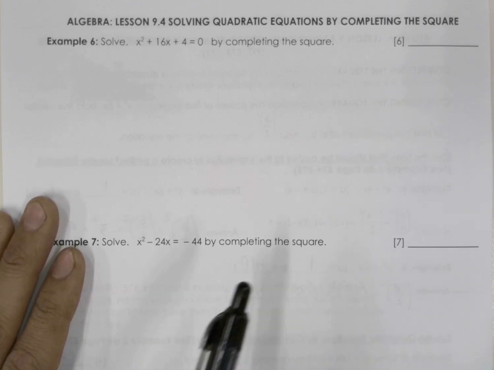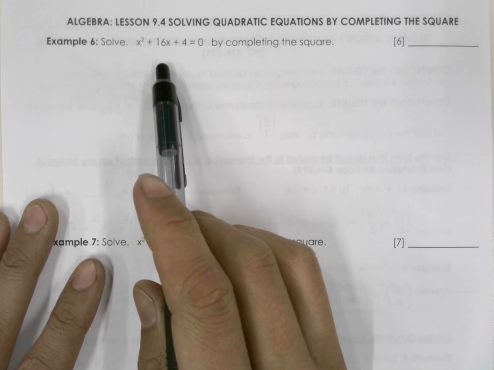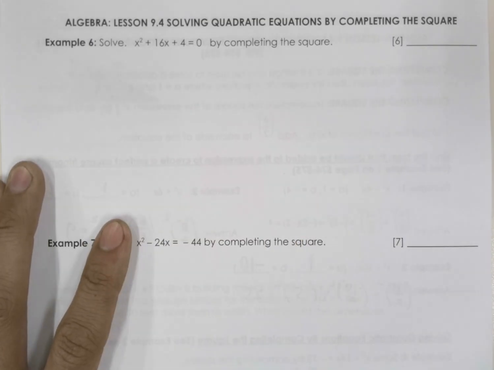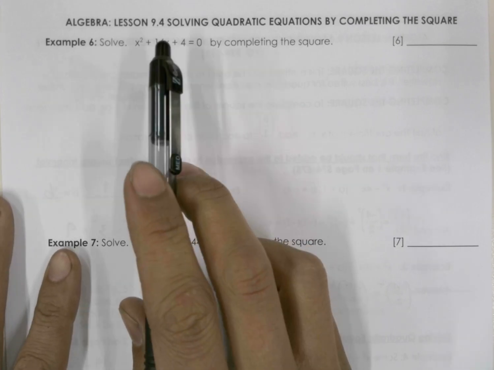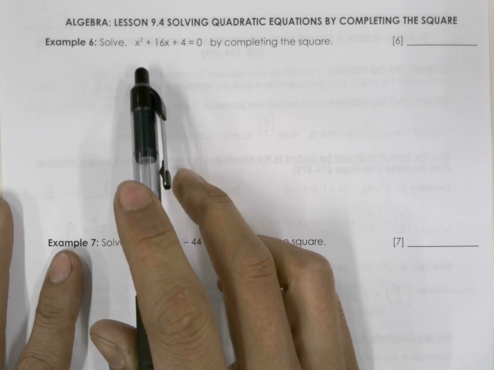So we're trying to solve this quadratic equation by completing the square. And part of you might be feeling cocky and saying, well, I could use the techniques in chapter 8 to factor this equation and solve for x, right?